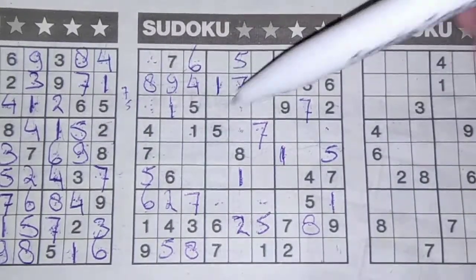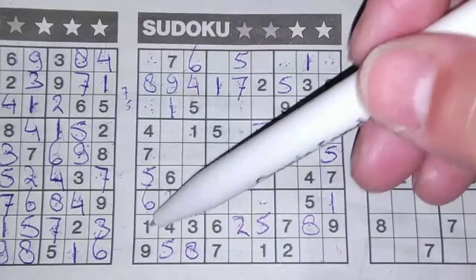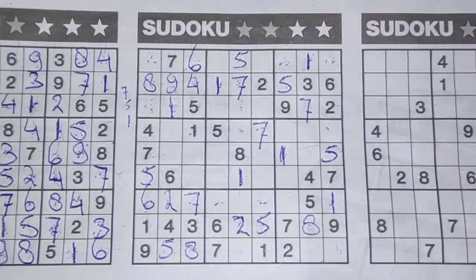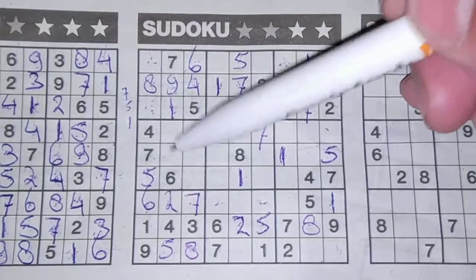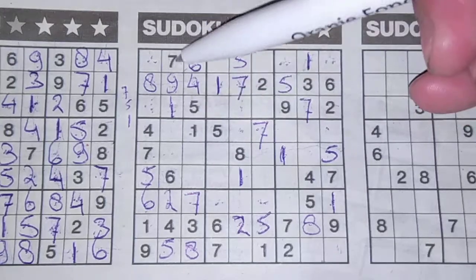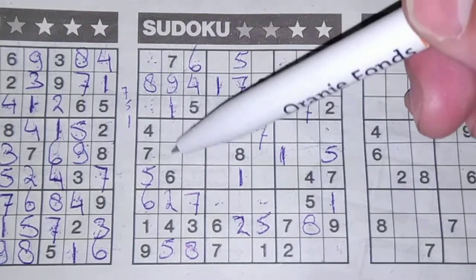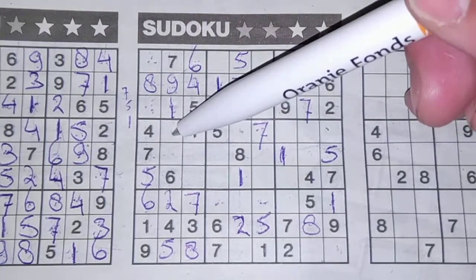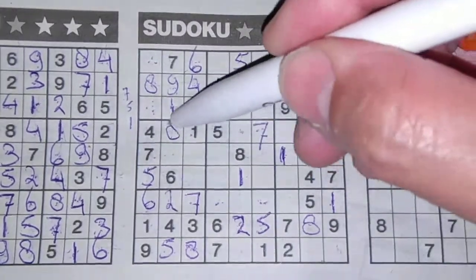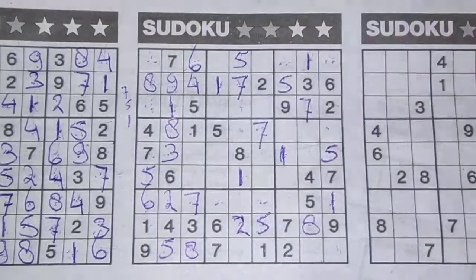And all the ones are used, I can see. 2 numbers left. Can I fill this? Those numbers are the 3 and the 8. We have an 8 here. No 8 there. 8 should be here and the 3 goes there.